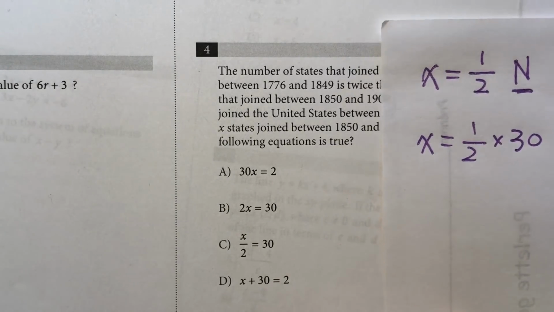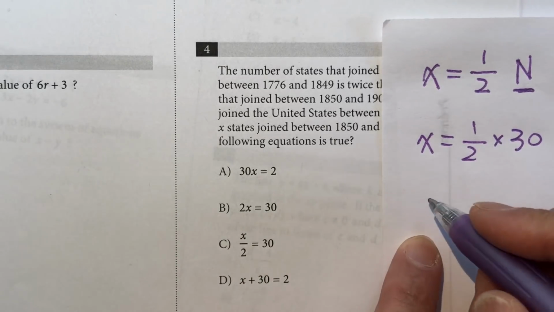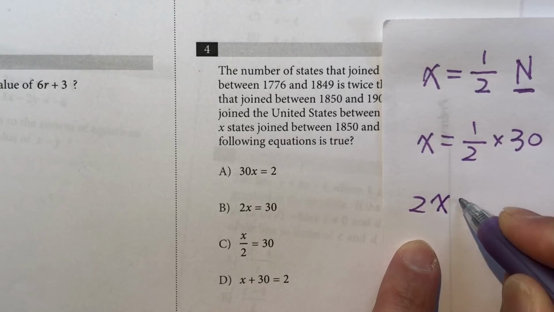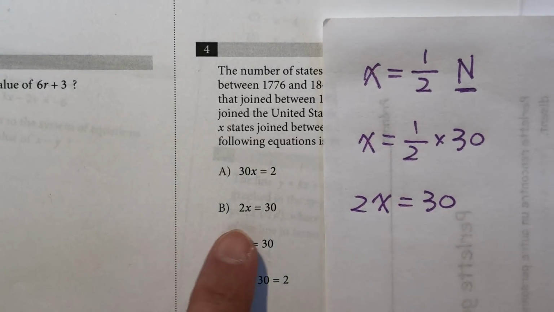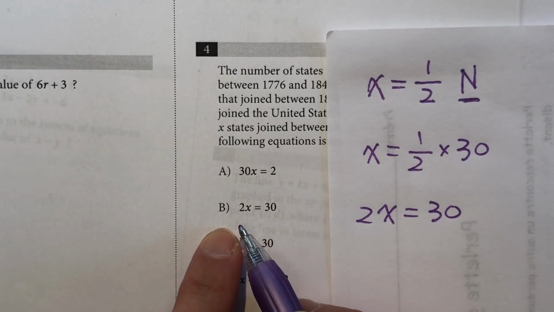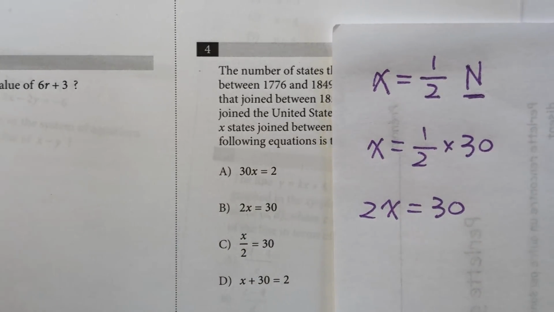And move x to this side, 2x equal to 30. So you write it down step by step. Eventually you will find the answer. 2x equal to 30.